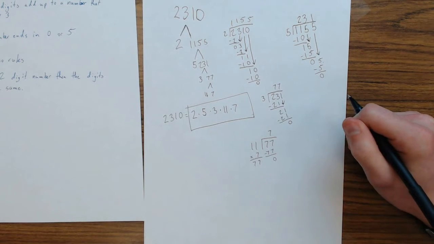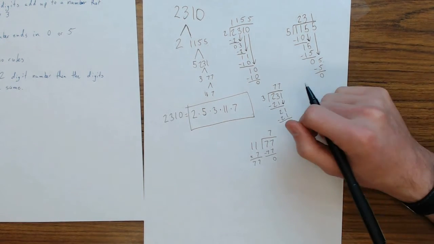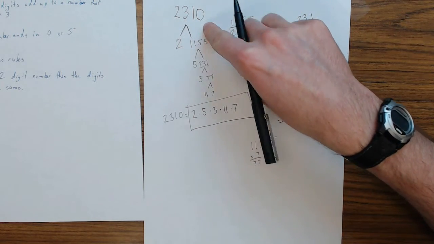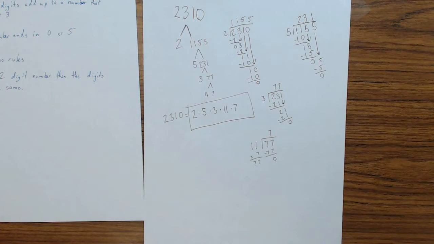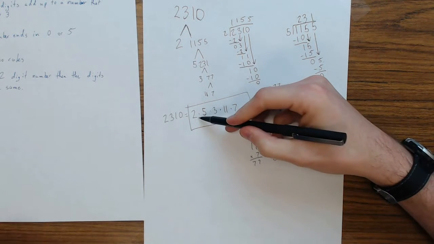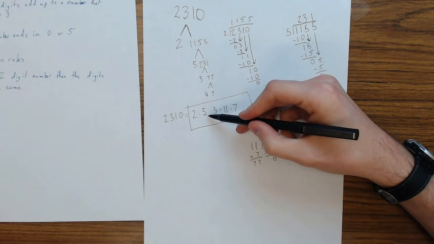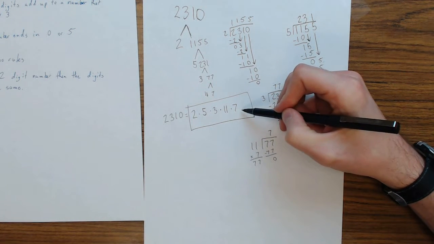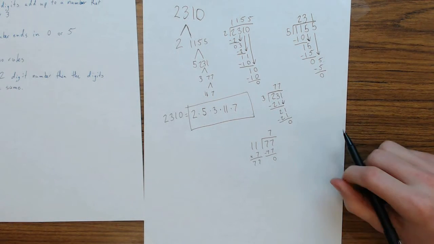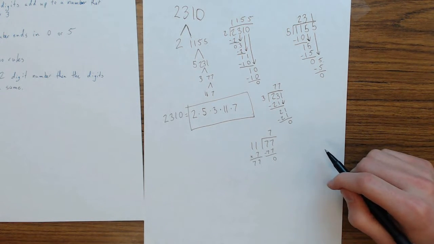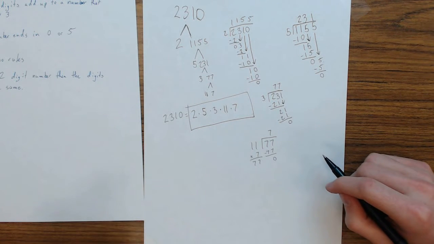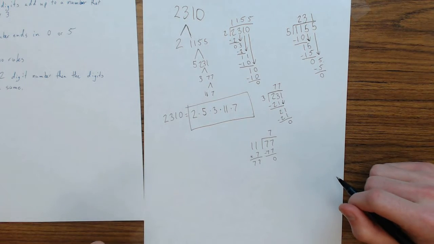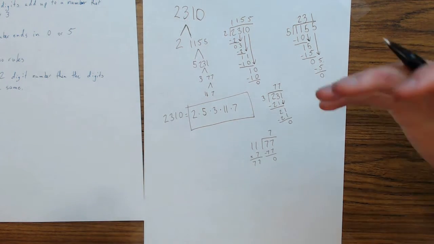So, is this what we call prime factorization? Prime factorization. We're breaking this number down into the smallest numbers that when multiplied together will make this number. So you're telling me that 2 times 5 times 3 times 11 times 7 will equal 2,310. Does it matter which way I multiply, which number I use first? Can I do 3 times 11 times 7 times 5 times 2? Or 5 times 7 times 11 times 3 times 2?